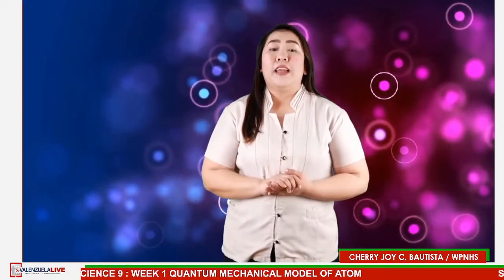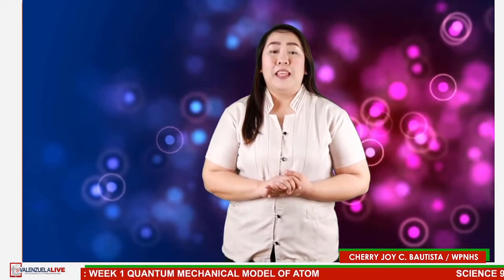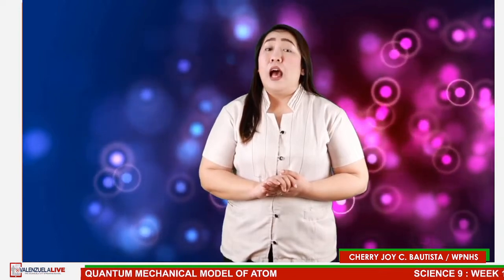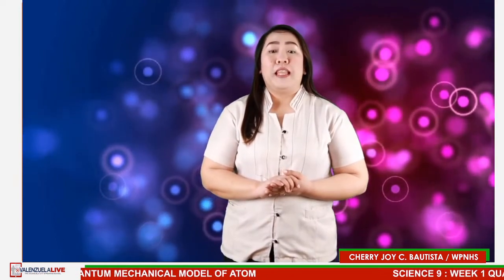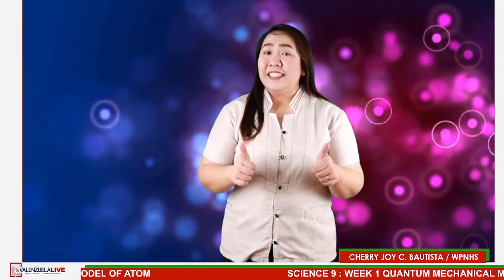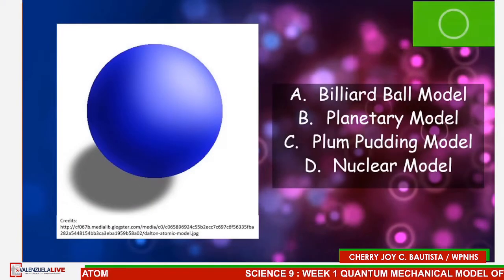Several scientists conducted studies about how an atom looks like, and they proposed different models of the atom. Now let's see if you can still remember them. I'm going to show you a picture of an atomic model, and you type in the comment section what atomic model it is by writing the letter of the correct answer. Ready? Let's start. Number 1.